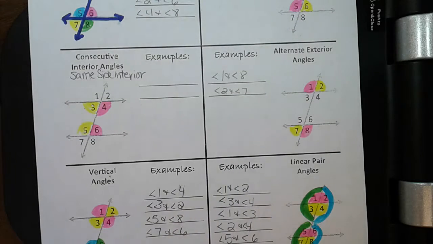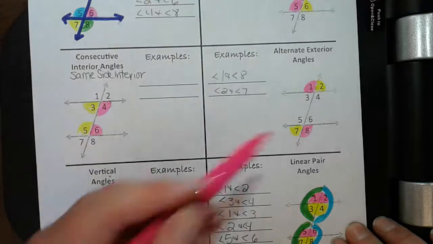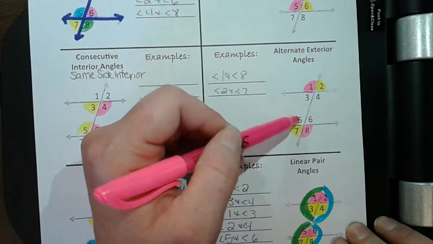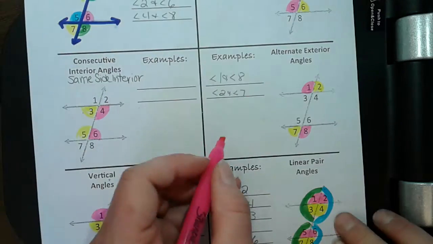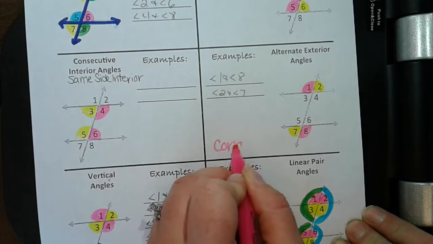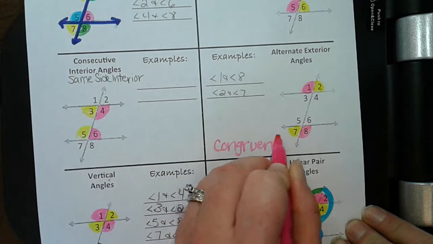All right, alternate exterior angles, just looking at them, you can kind of see that they almost look like vertical angles, just they're further apart. So these ones are also congruent. Again, meaning they are equal.